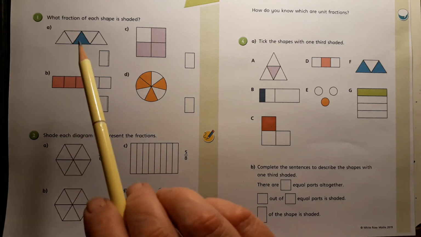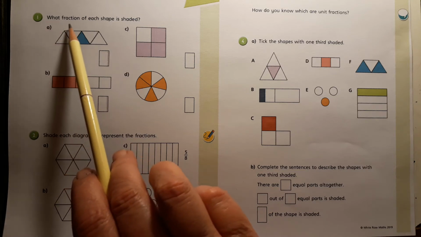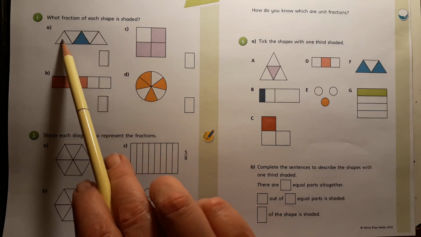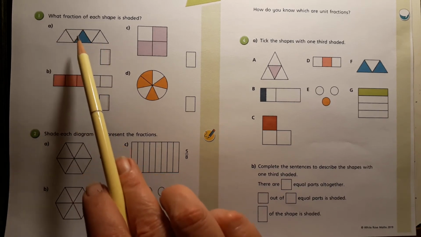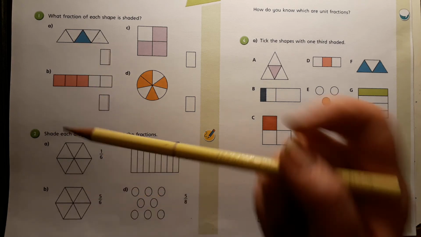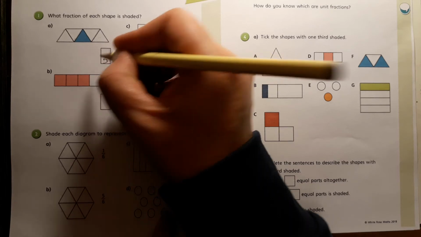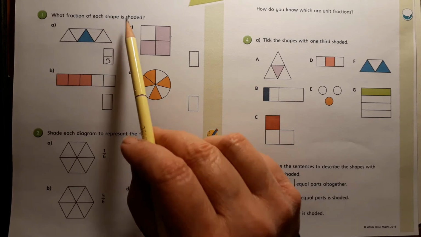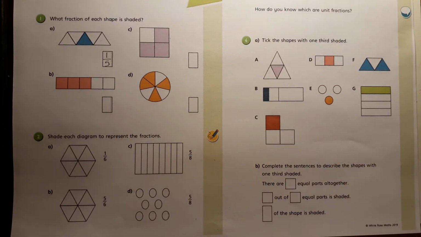So when we're looking at our questions today, question 1 says, what fraction of each shape is shaded? You need to count the number of parts in each shape. So 1, 2, 3, 4, 5. So you know that the whole shape has 5 equal parts, and then you need to identify the amount that is shaded. Okay, so this would be 1/5.